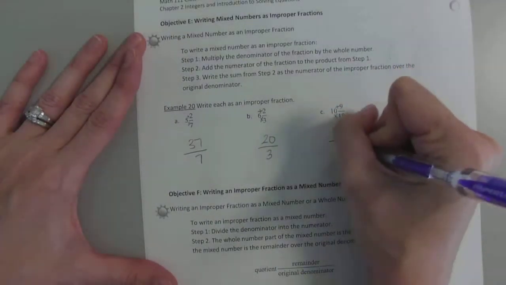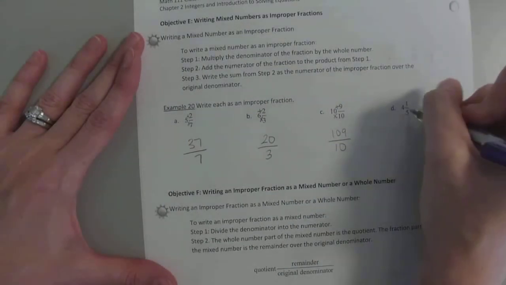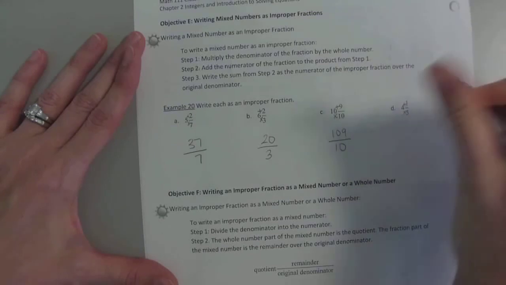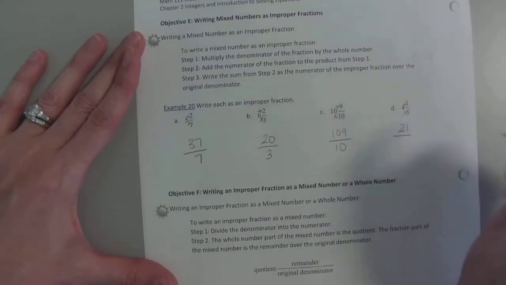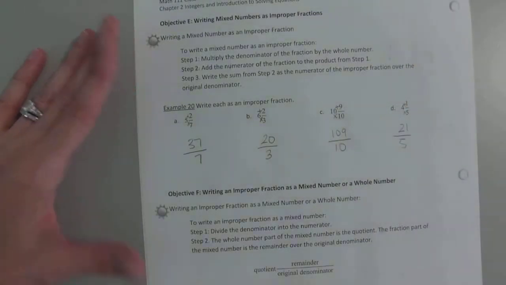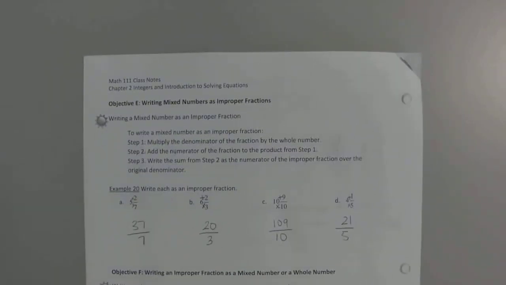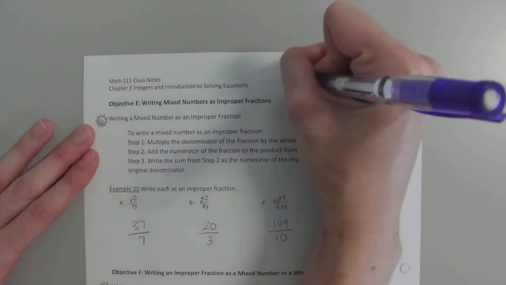This one's going to get big, but that's okay. We can do it. You're going to take your denominator times your whole number. So what's 10 times 10? 100. You can just add those 2 zeros, right? Plus 9 more is 109. But what was our denominator all along? 10. We can do 5 times 4, which is 20, plus 1 is 21. But what was our denominator all along? 5.